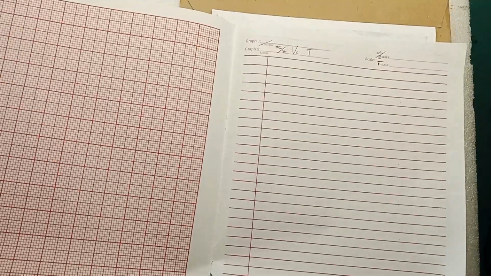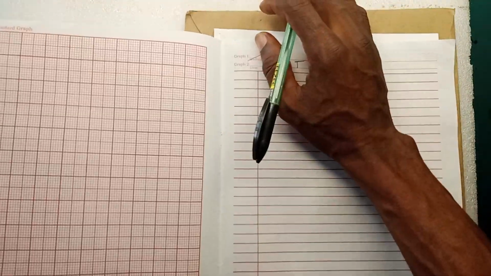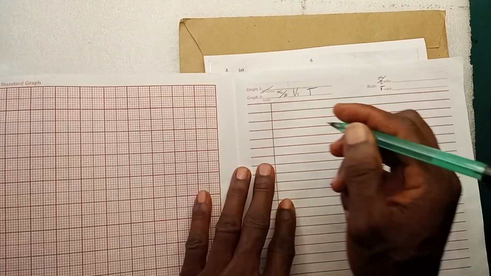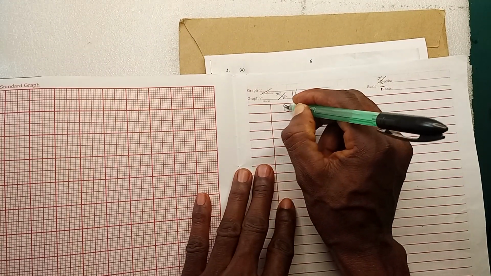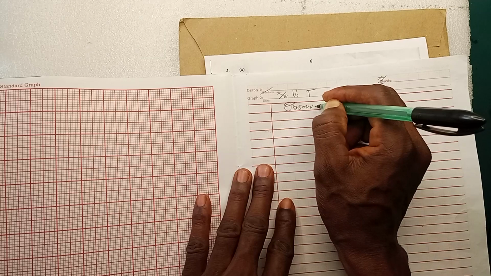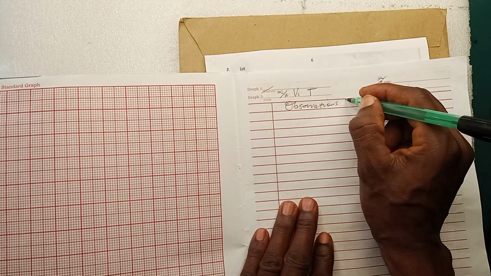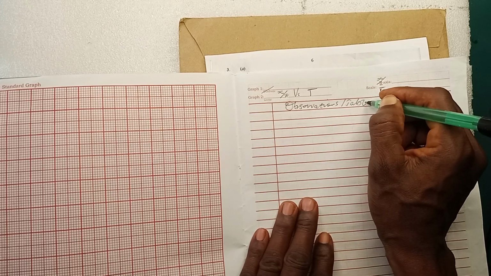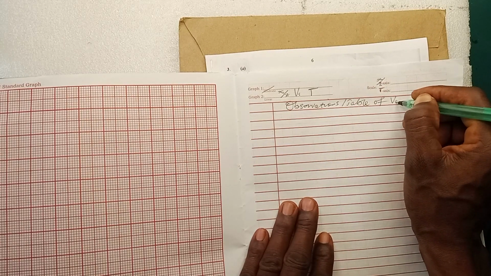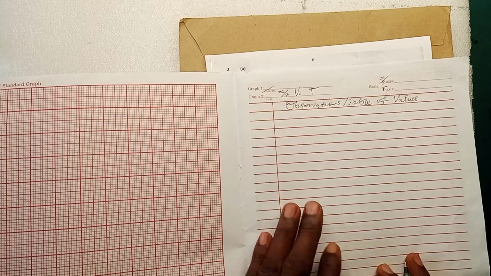I told us that our table of values carries the highest mark in every experiment. So we write our observations, or table of values. Good.